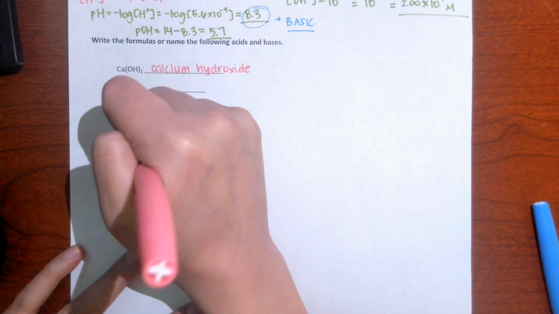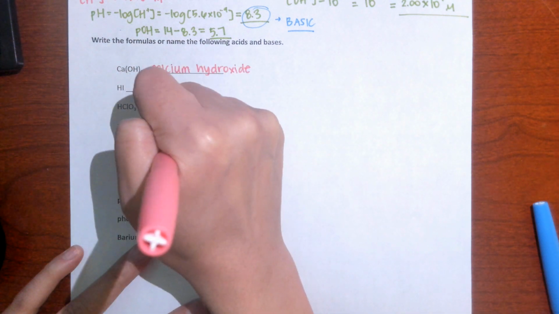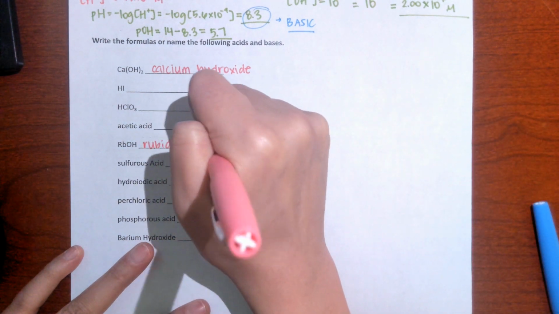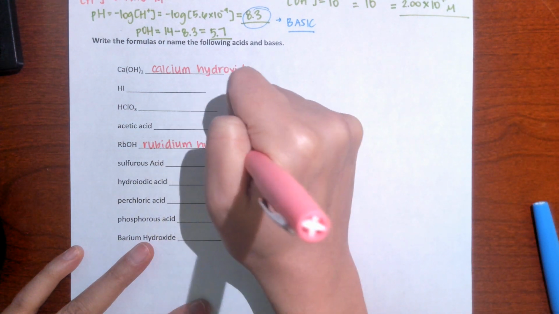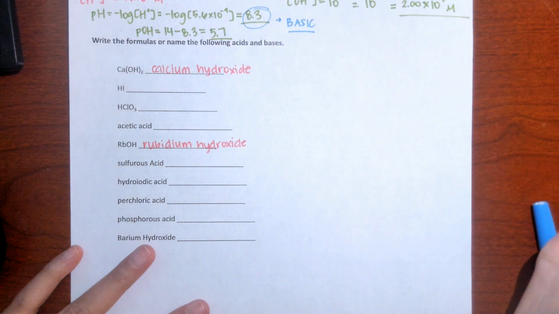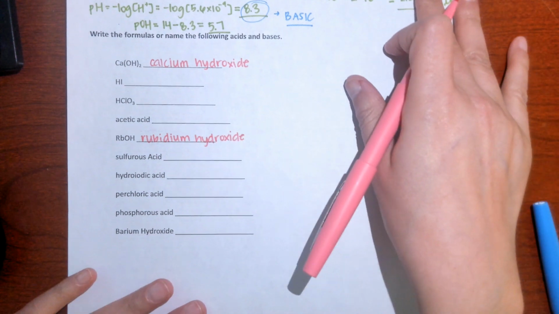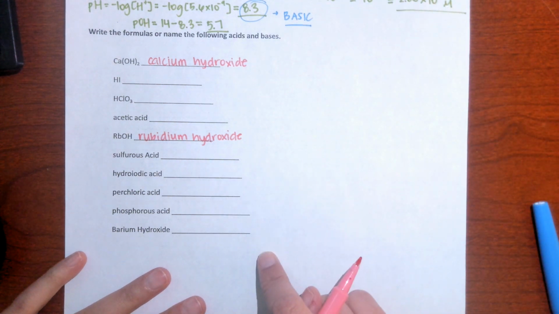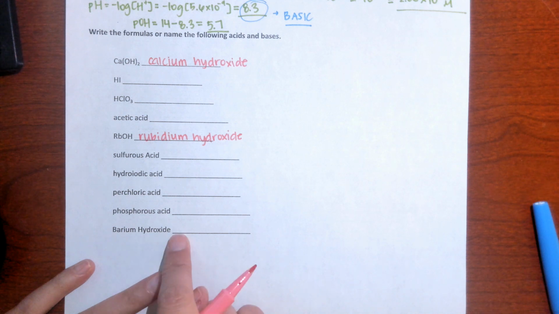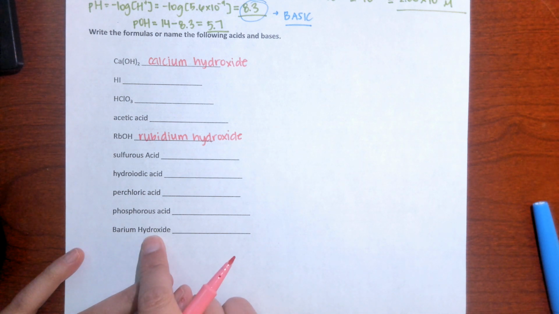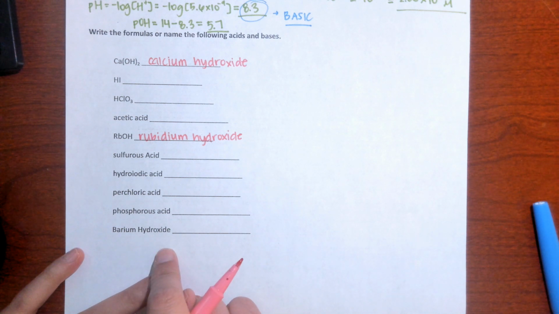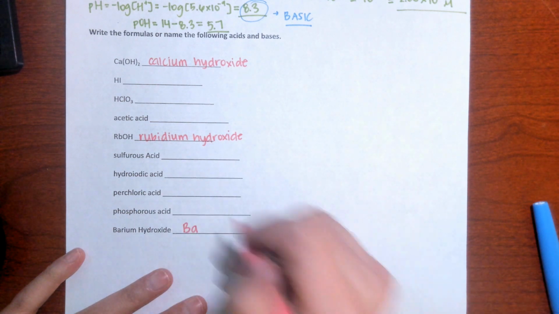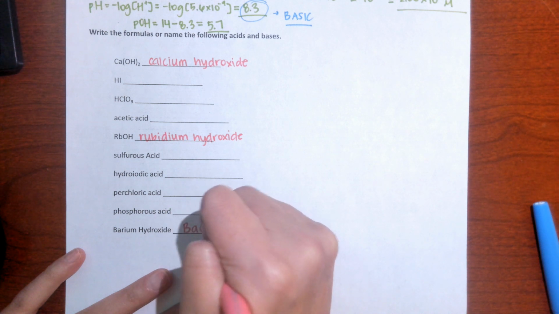That's it. Okay? And same thing here, RbOH. So Rb, the name for Rb is rubidium. Think I spelled that right. And then hydroxide. Awesome. Okay. Now, I think the last thing is this half is actually doing the formulas. So let's just do barium hydroxide. You do the symbols and then you do your charges. Okay. So barium, the symbol for that is Ba. Hydroxide, we know is OH.